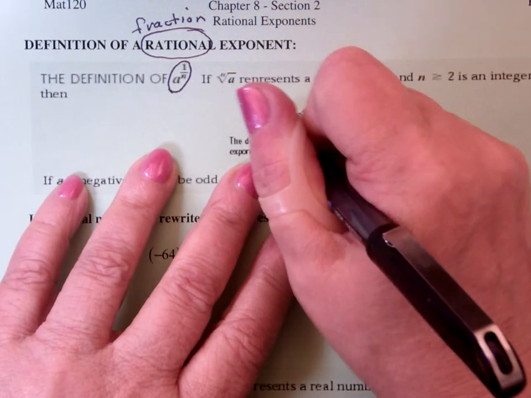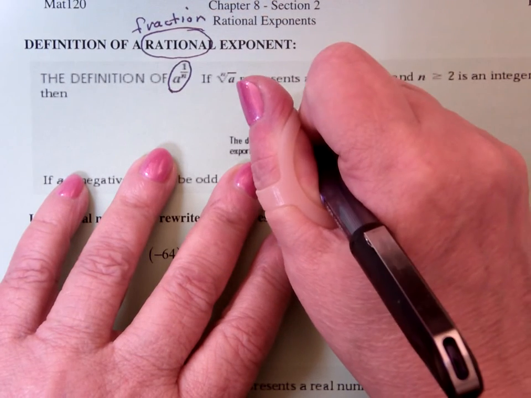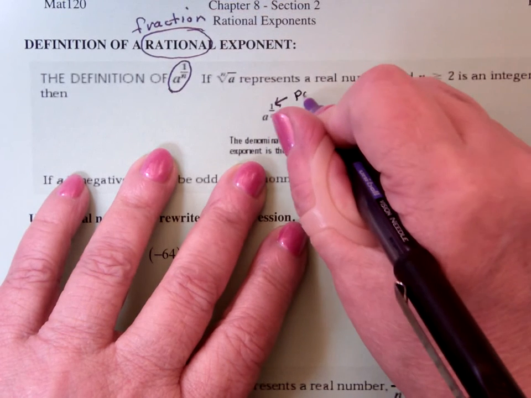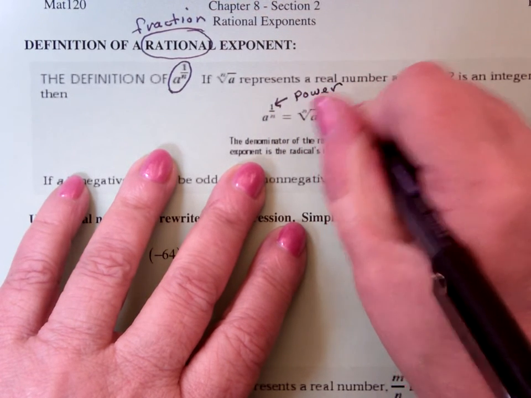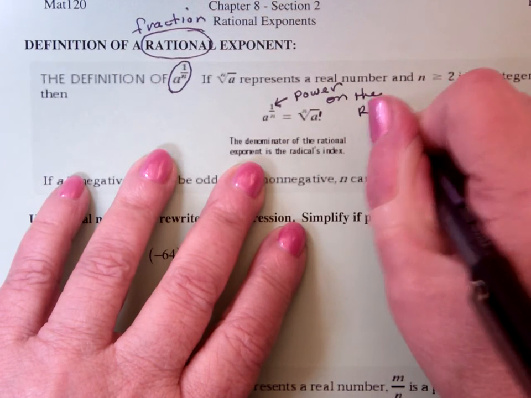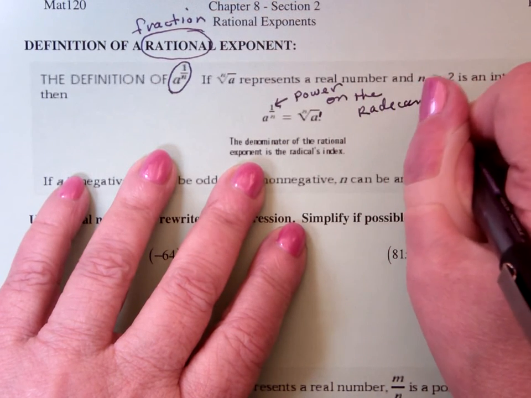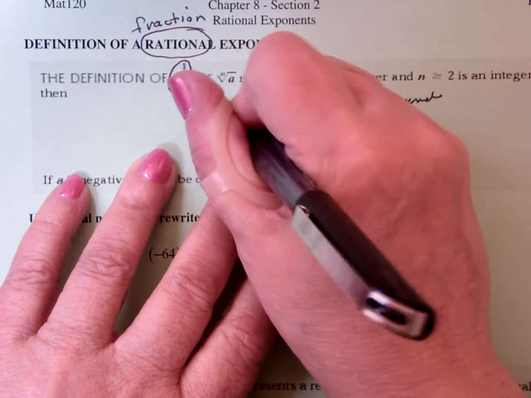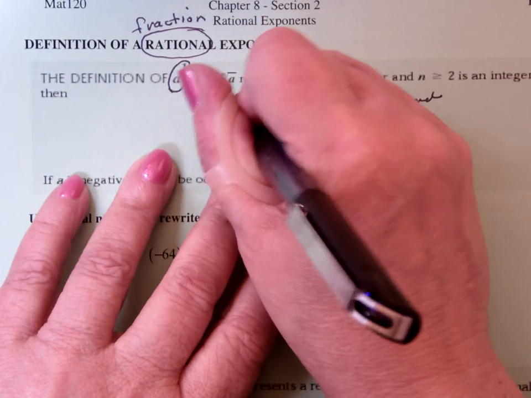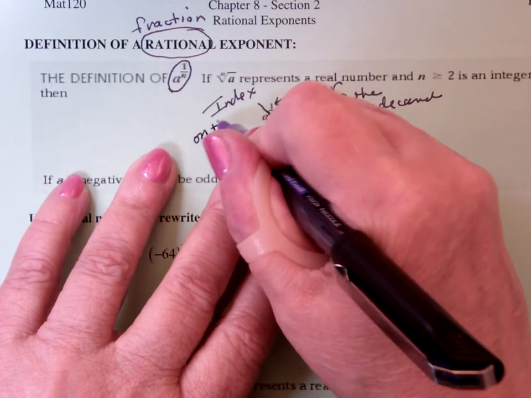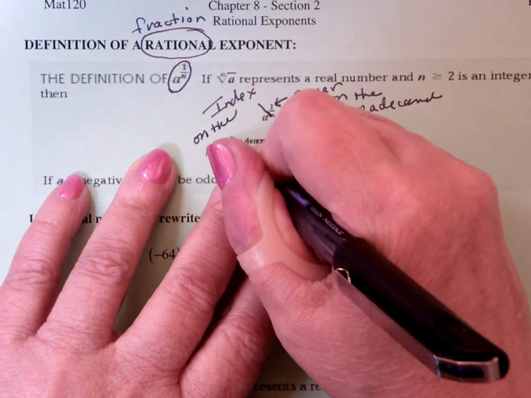When I look at a fractional exponent, the numerator is the power on the radicand, and the denominator is the index on the radical.